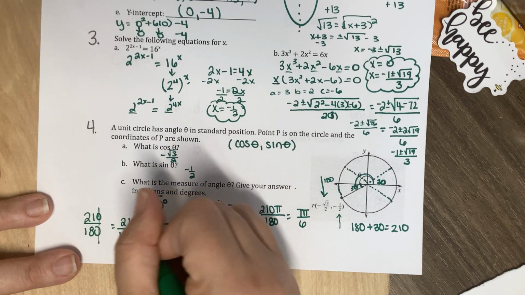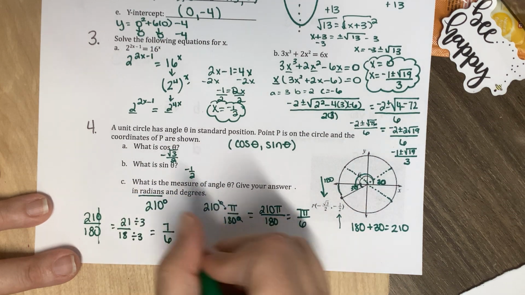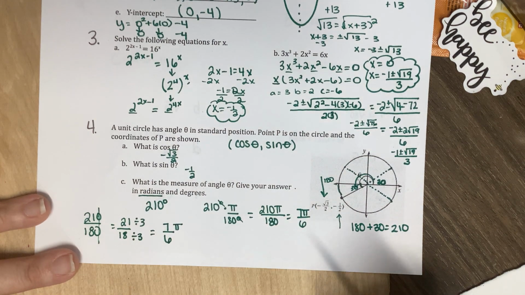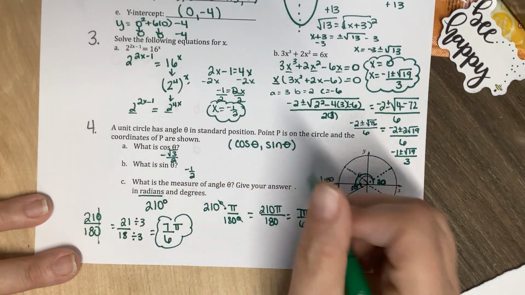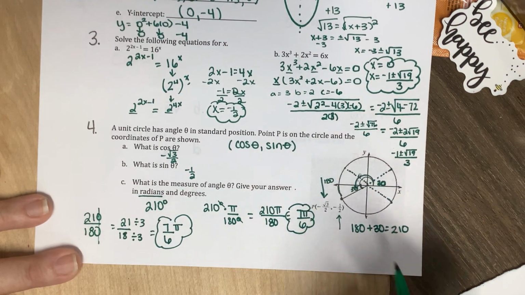21 divided by 3 is 7. 18 divided by 3 is 6. And then we cannot forget the pi. So we get the same answer, 7 pi over 6, both ways, one by hand, and one with the calculator.